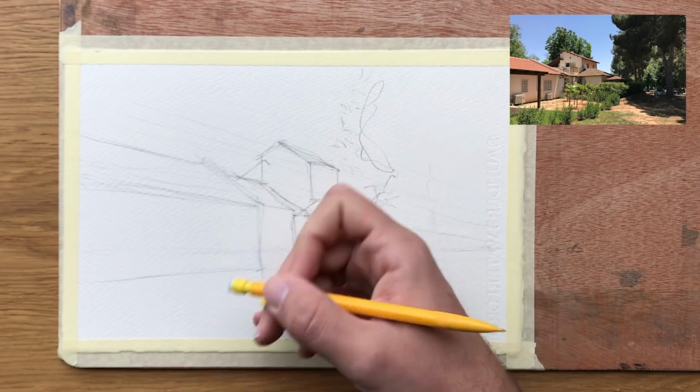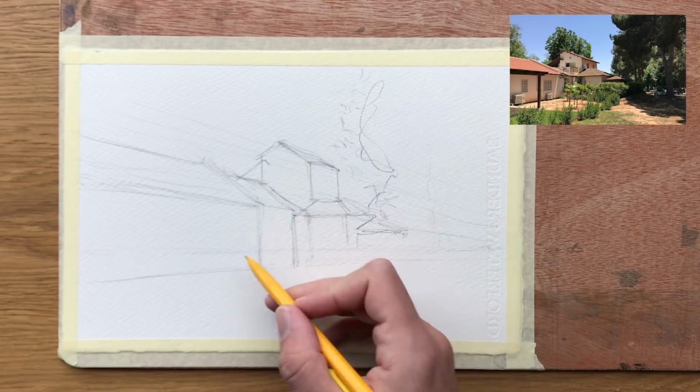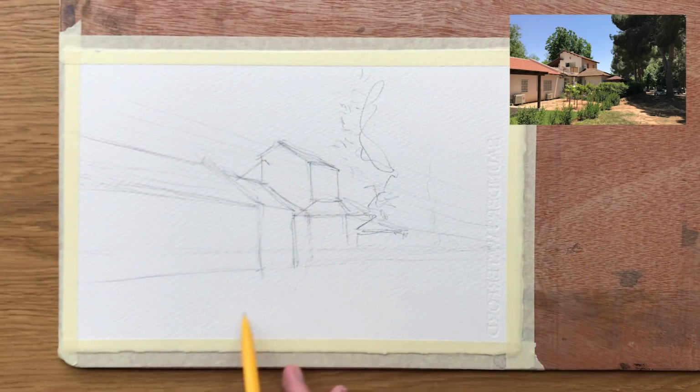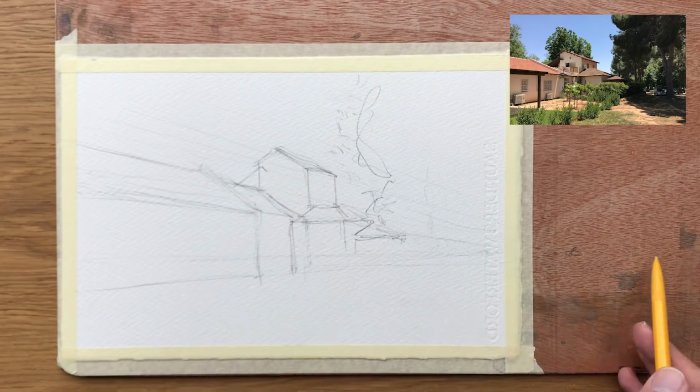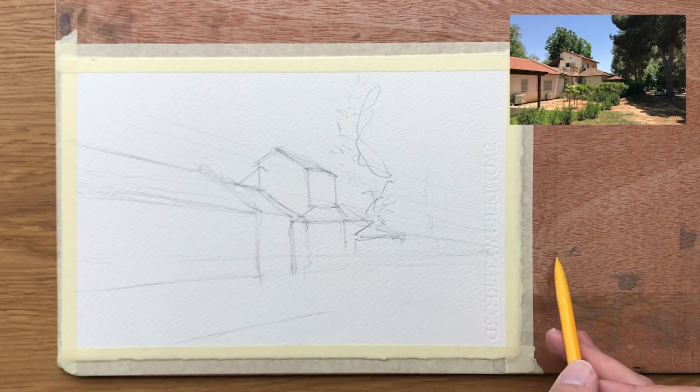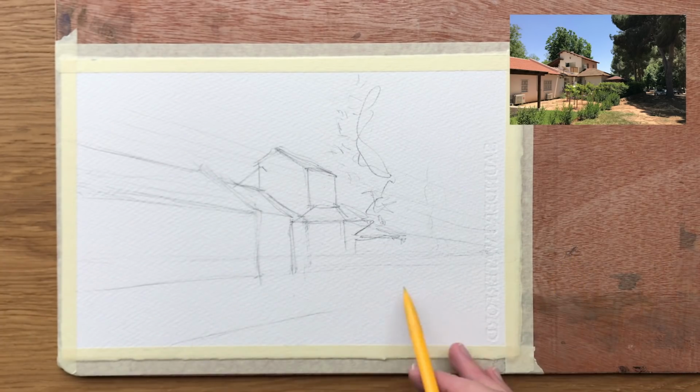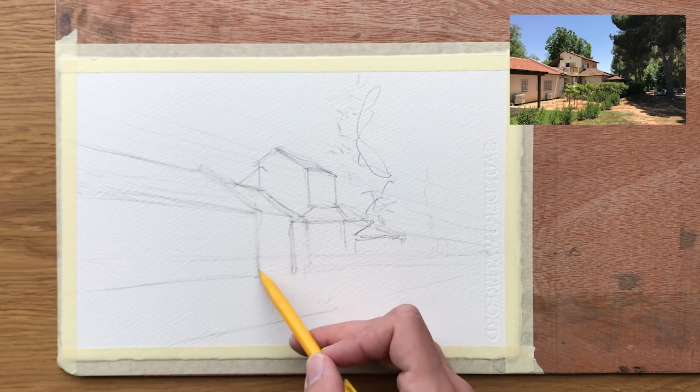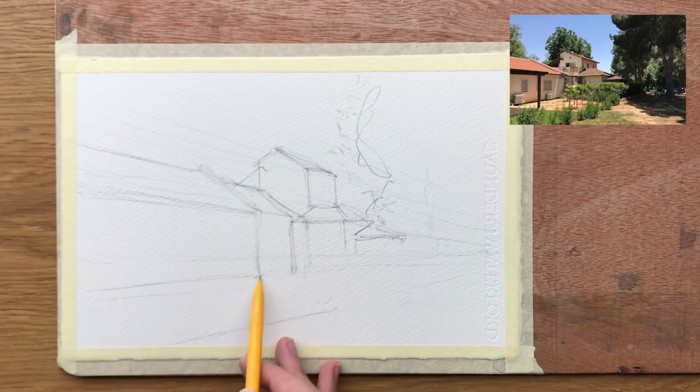Now I barely erase. I don't want to erase too much. That ruins the paper if you overdo it. So now we have this line of foliage here that I want to get like this. And again, it's all connecting to that vanishing point, as you can see here. Not 100% accurate, but just accurate enough. And now we have this line of the building.